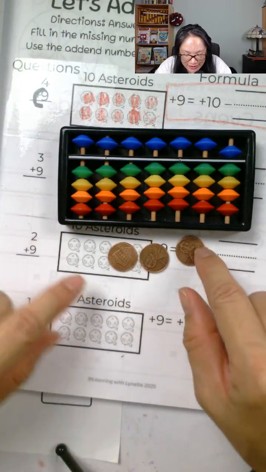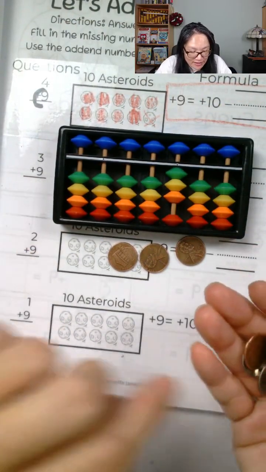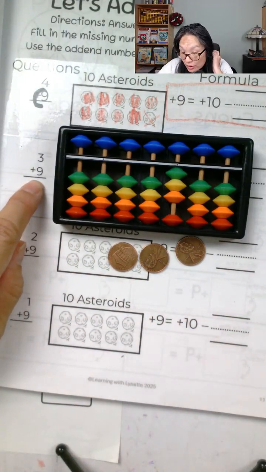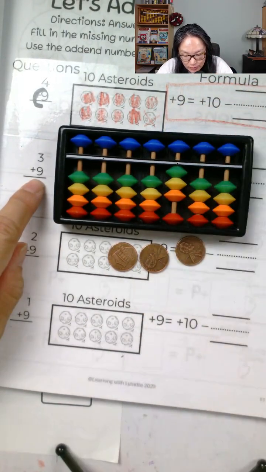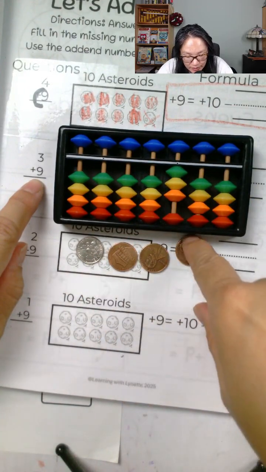So we have 3 on the abacus. 1, 2, 3. And then we have 9, right? We have to add 9. But guess what? There's not enough. I don't have enough 9, right? I can only do 6, but there's not enough. So what I'm going to do is add my 10, but that's too much. I'm going to take away the 1.